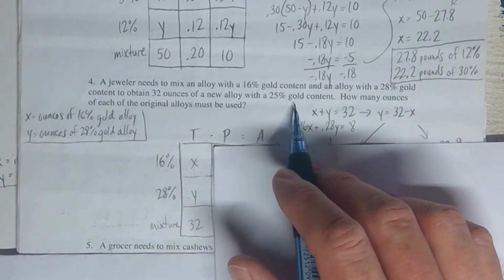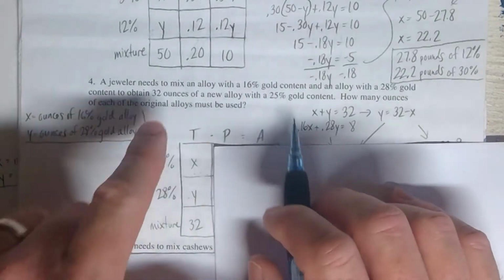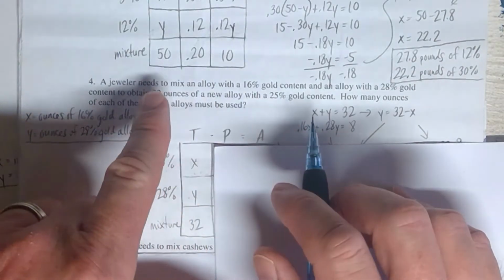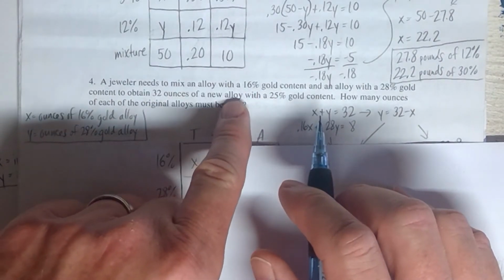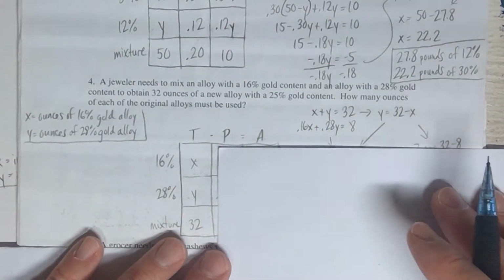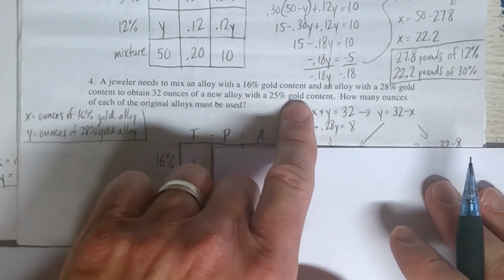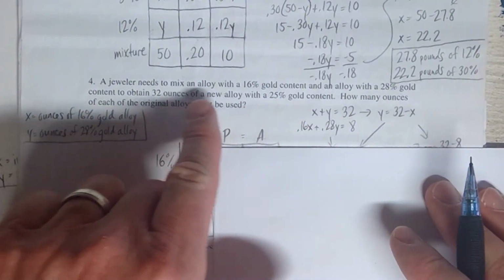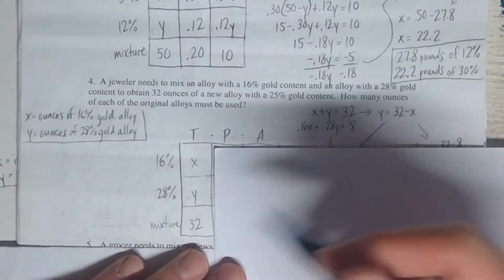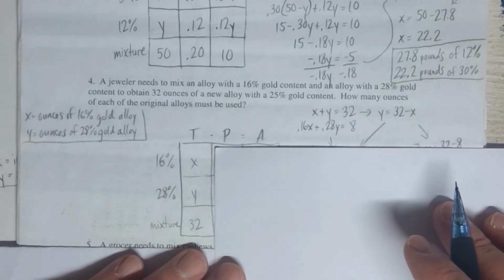It did not say, you guys, like I was talking about with the fat in the last problem, 32 ounces of gold. It says 32 ounces of the alloy that has 25% gold. So again, because it's 32 ounces of the 25% gold instead of 32 ounces of gold, that's why the 32 goes here and not over in the A column somewhere.